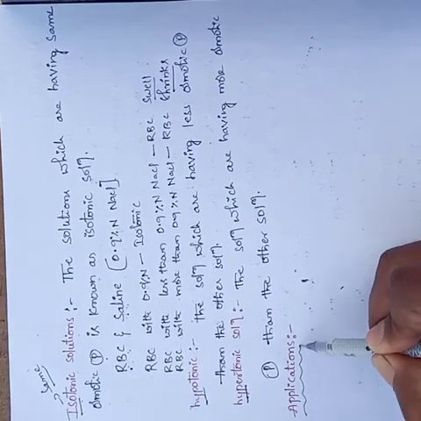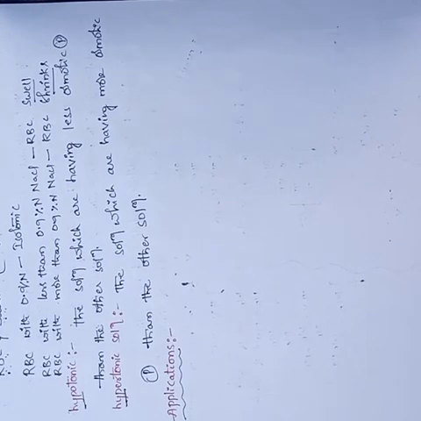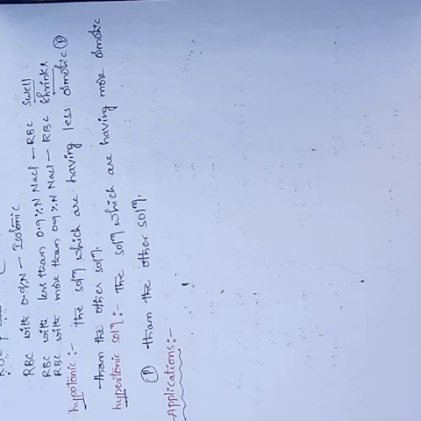Now we will see the applications of osmotic pressure, osmosis, and isotonic solutions. For a raw mango, usually at the start of the summer season, in most homes they prepare mango pickles. They cut the raw mangoes into small pieces and keep them in a salt solution, or pour some salt on the pieces.